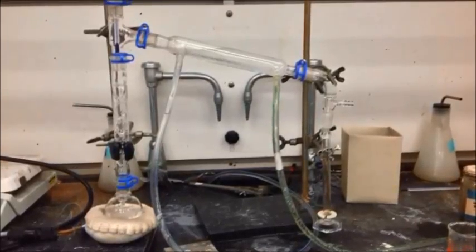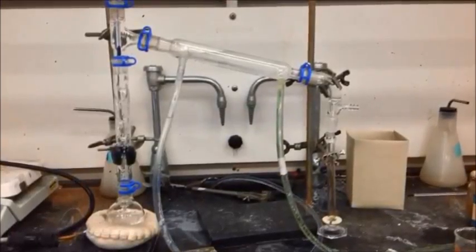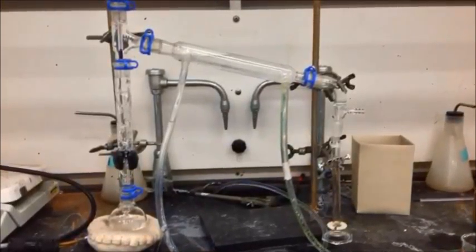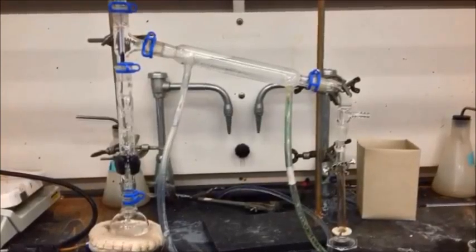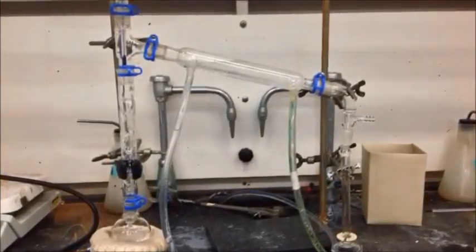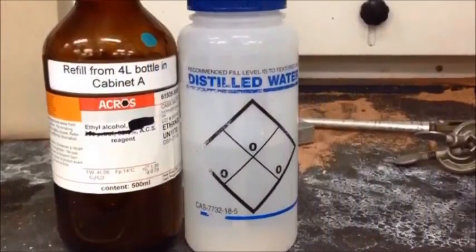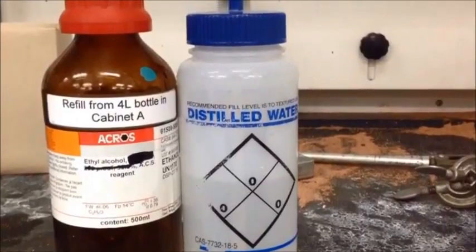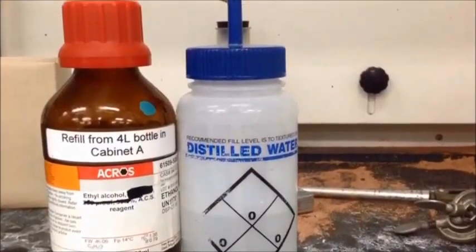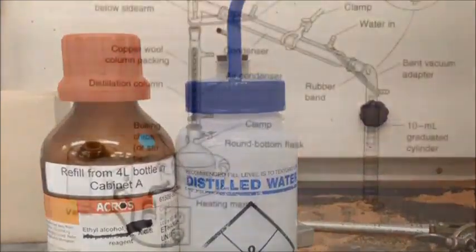Fractional distillation is a method of separation using boiling points. The substance that has the lower boiling point will be able to boil off and be collected, separate from the substance with the higher boiling point. Today we will be using a mixture of water with a boiling point of 100 degrees Celsius and ethanol, which has a boiling point of about 78 degrees Celsius.